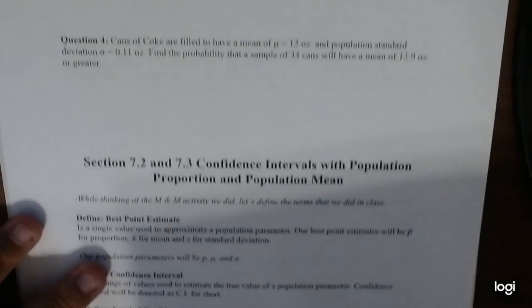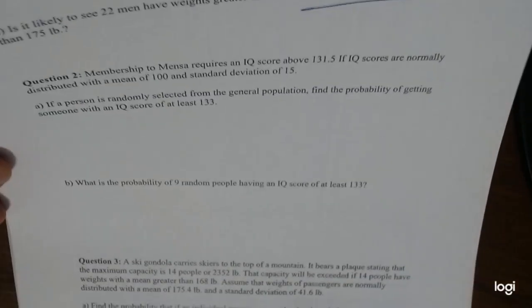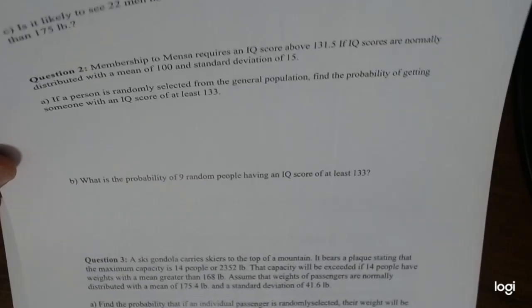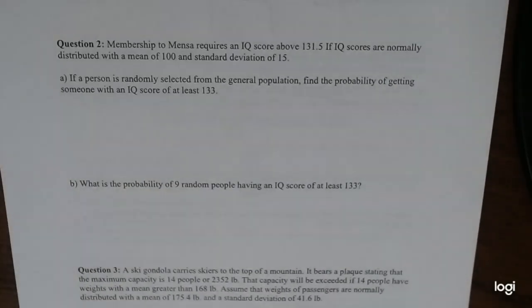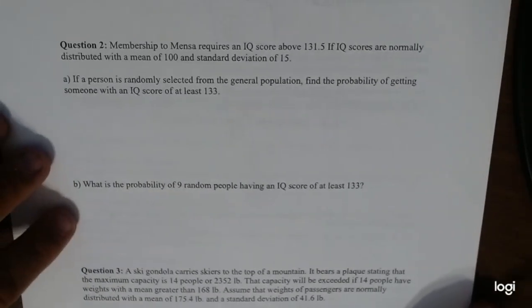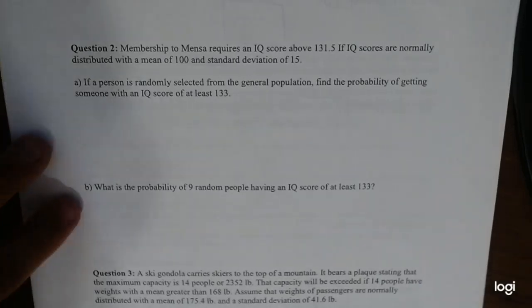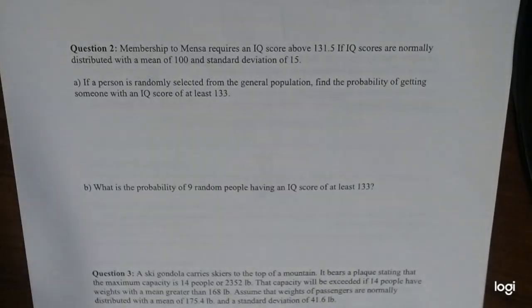Okay. So now for 2, 3, and then 4 is on the next page. Go ahead and try them out. 2, 3, and 4, and then we'll do them together. So 3, 2, 1, pause, try them out. All right, so hopefully you guys tried them out. So now we're going to do them together. I'll go a little quicker since you guys have them already.